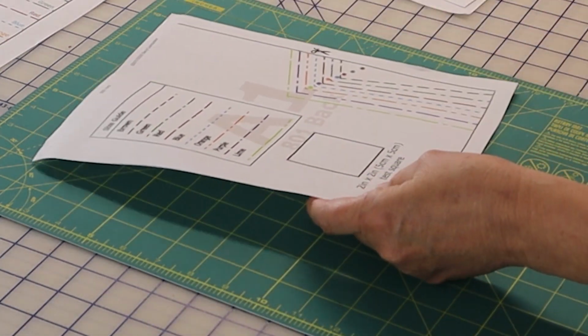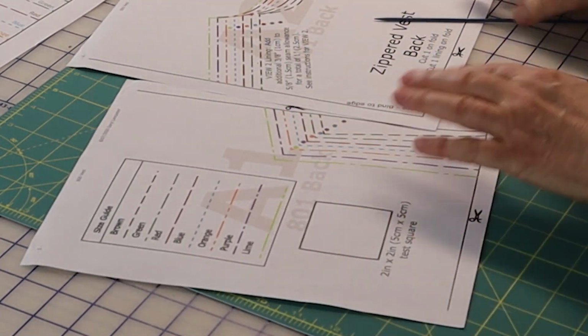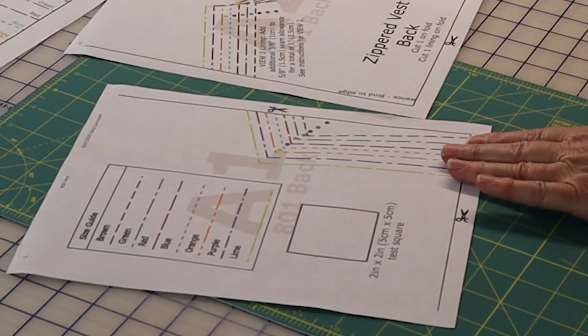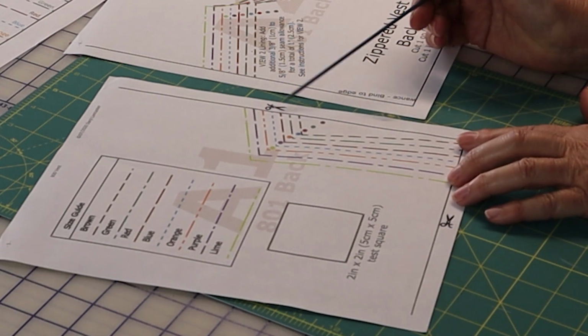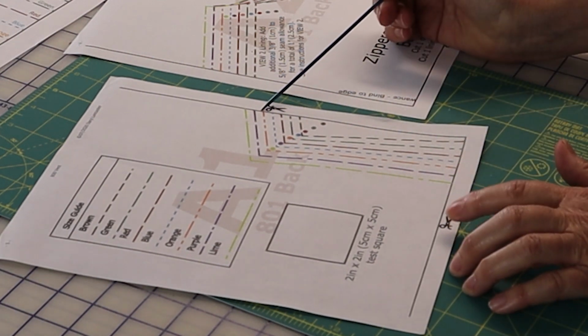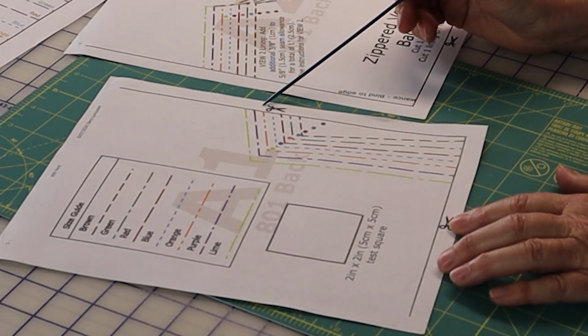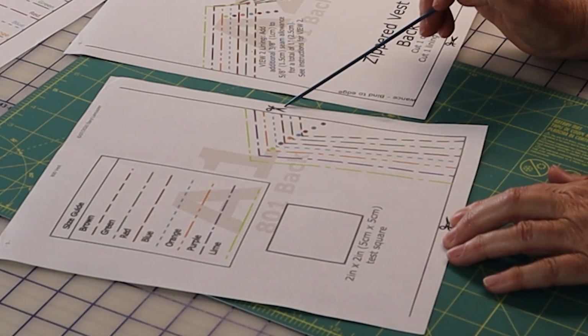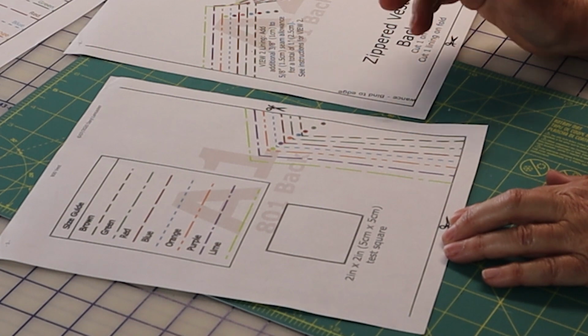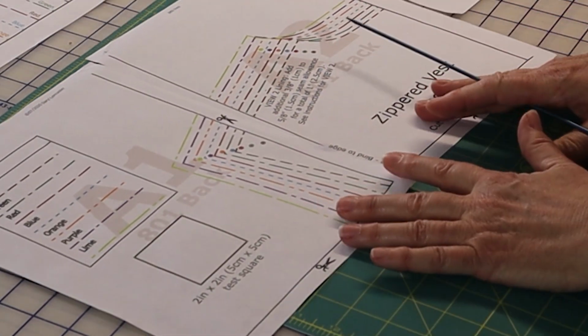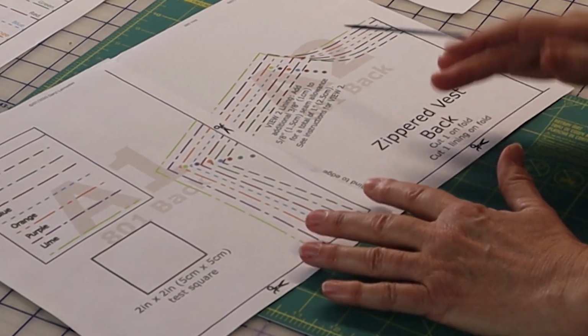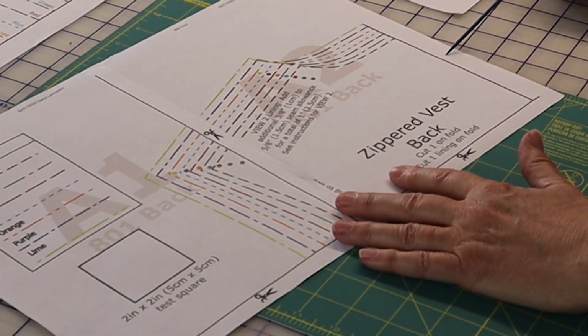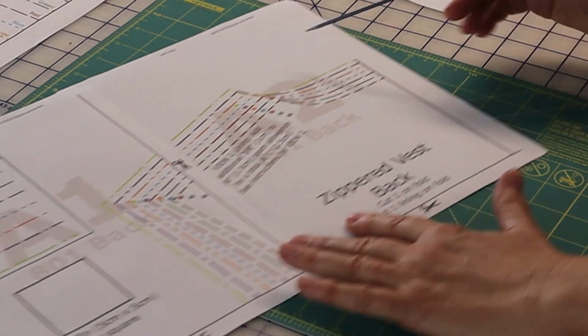Now, each page has margins that are clearly marked with a scissors icon. Those are the edges that you'll need to trim for the pattern to fit together. Trim only the margins indicated by the scissors icon. Since these 2 pages will be placed together, there's no reason to cut off any margins on this side.